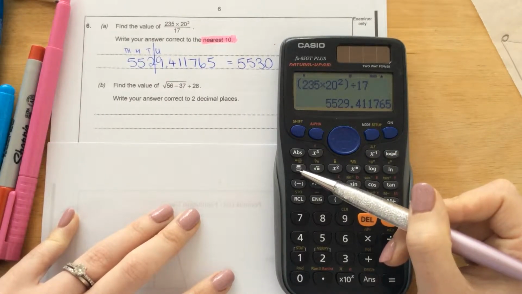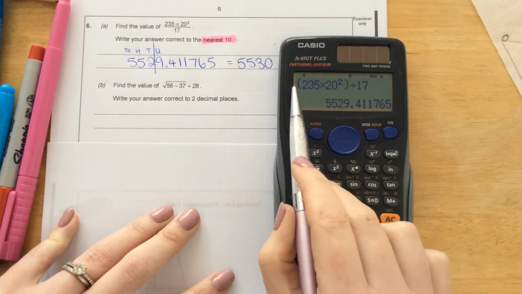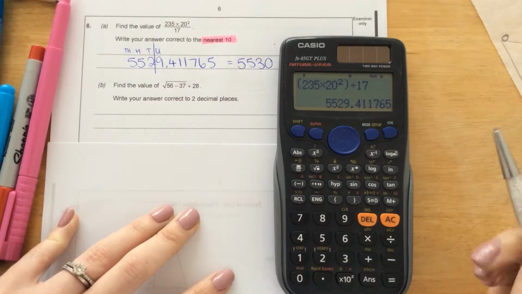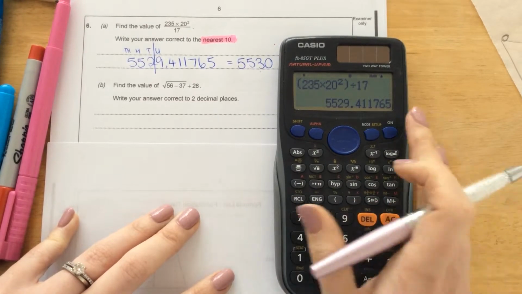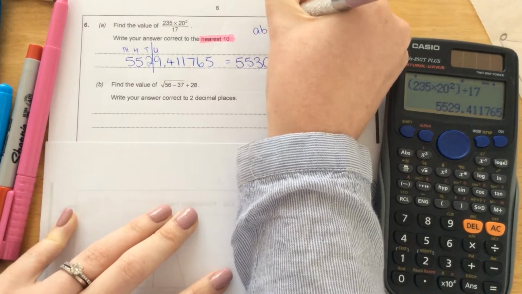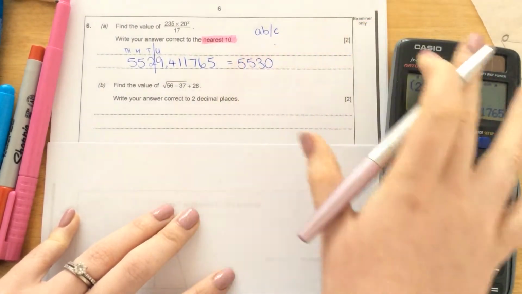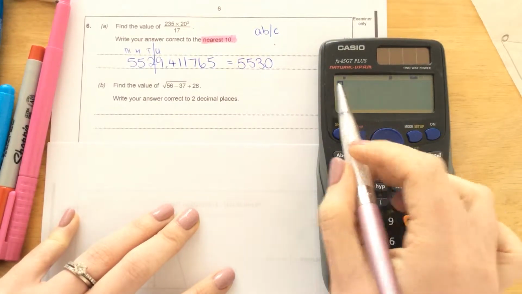If you have a school calculator, the Logic calculators, then this button looks a little bit different, but you do it in exactly the same way. You could do bracket 235 times 20 squared, bracket, divided by 17, or you could use the fraction button. The fraction button is in the same place on the Logic calculator, but it looks like this, AB/C. On your display screen, it won't come up in fraction form.